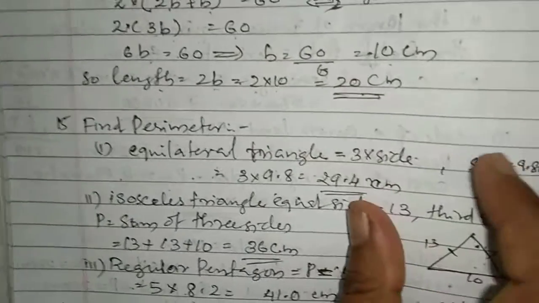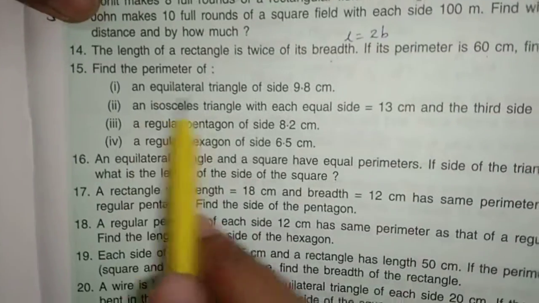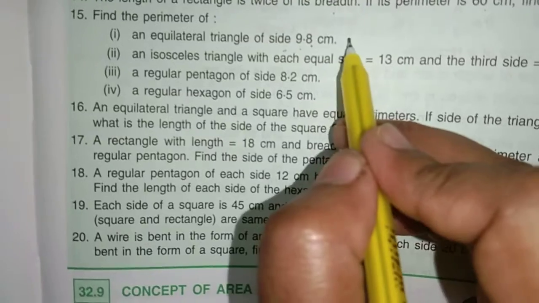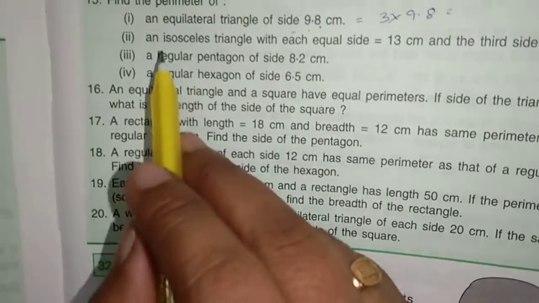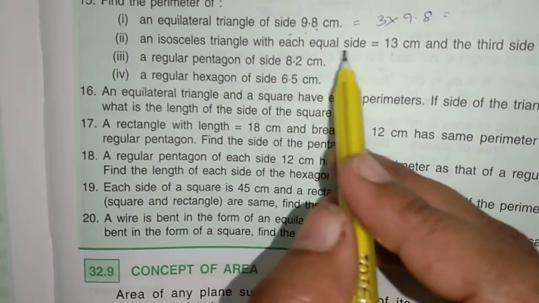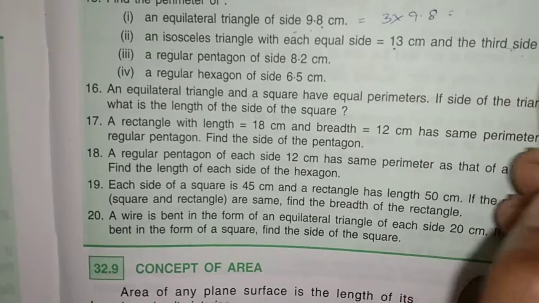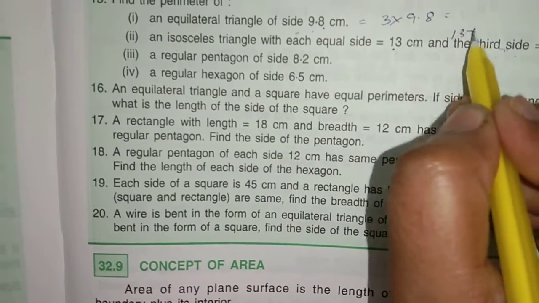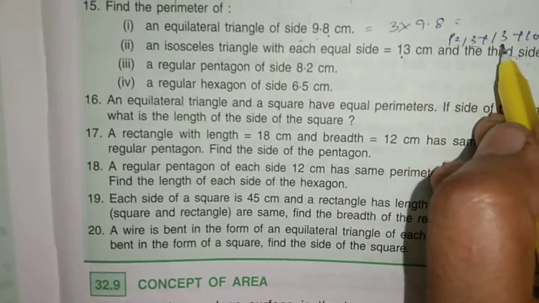Okay, the 15th question is the perimeter of an equilateral triangle. Find the perimeter of the equilateral triangle with side 9.8 centimeter. What is the formula? 3 into 9.8. You can calculate. For the isosceles triangle whose two equal sides are 13 and third side is 10, how will you calculate? Isosceles triangle means two sides are equal. That is 13 plus 13 plus 10. Perimeter equals the equal sides repeating.